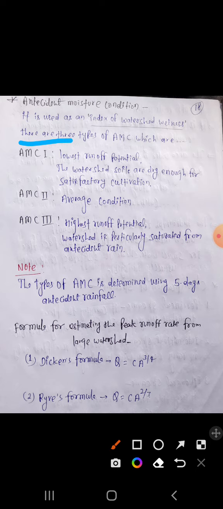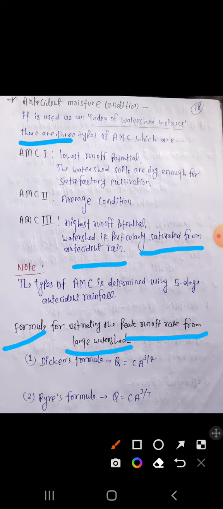Next, AMC third has high runoff potential. That means there will be an impermeable soil surface, as the watershed is particularly saturated from antecedent rain. Note that the type of AMC is determined using 5-day antecedent rainfall. Next are the formulas for estimating peak runoff rate from large watersheds, the Dicken formula and the Ryves formula.